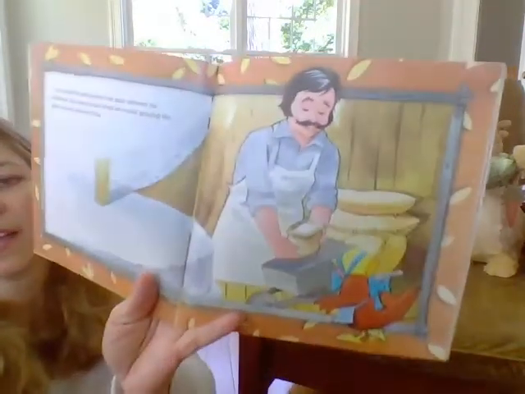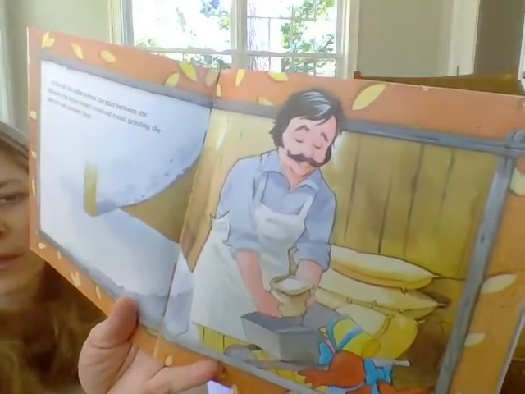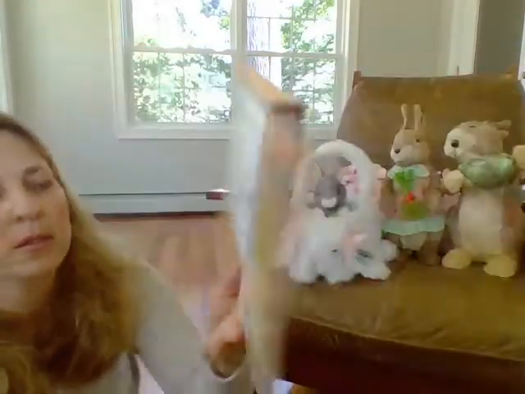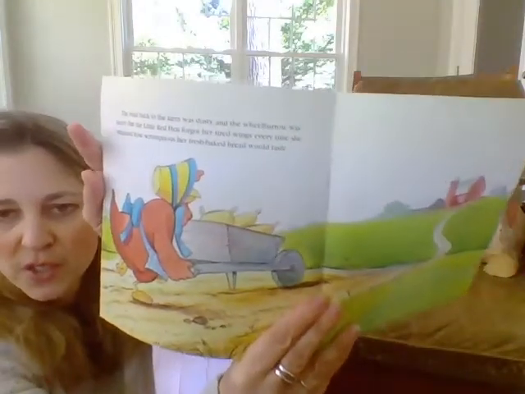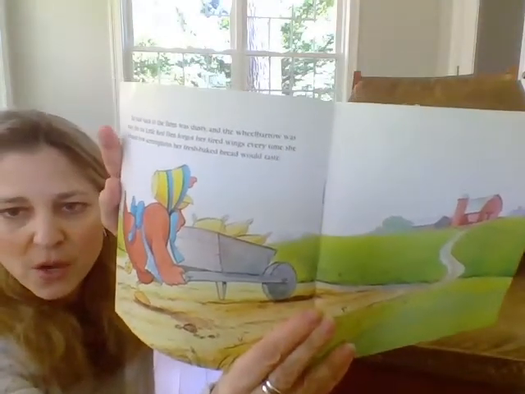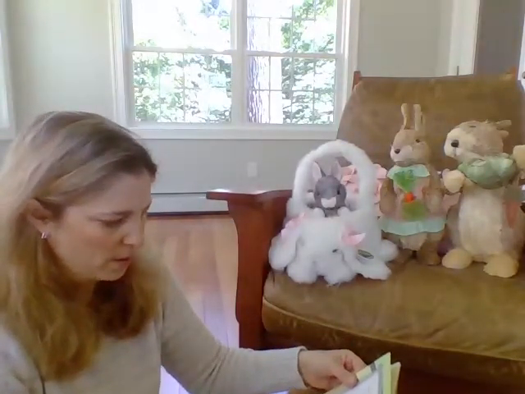Oh, and looks like it got ground down to flour. Made it into flour, it looks like, and now it's packaged. Looks like it's packaged and it's going somewhere. The flour is traveling somewhere.